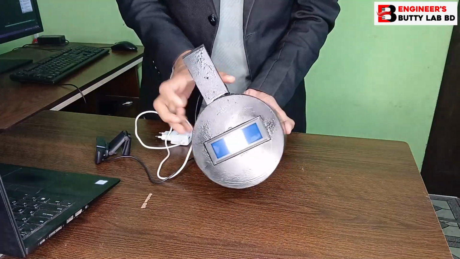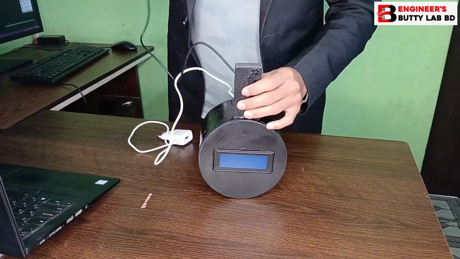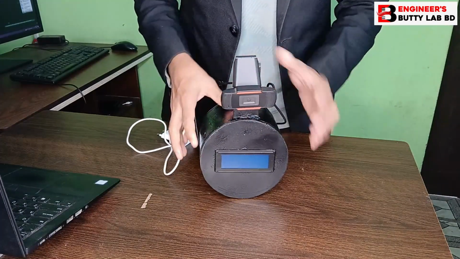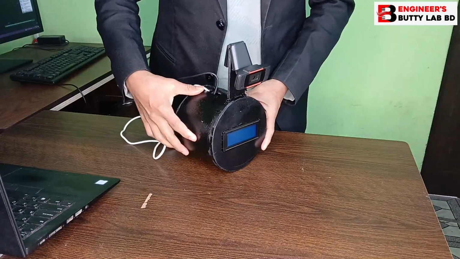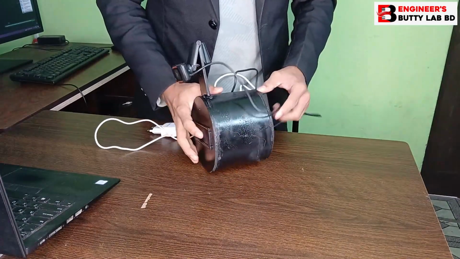So our decoration is complete, and our camera will be set here on this stand, and this is the main look or overview of this system.